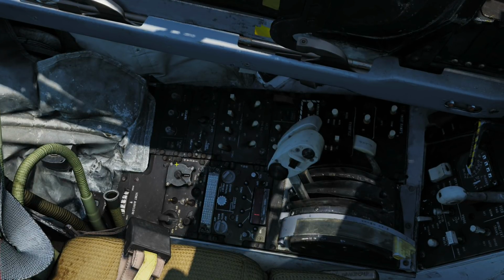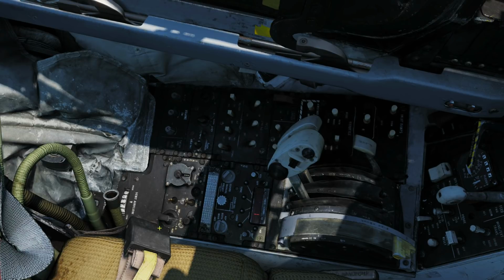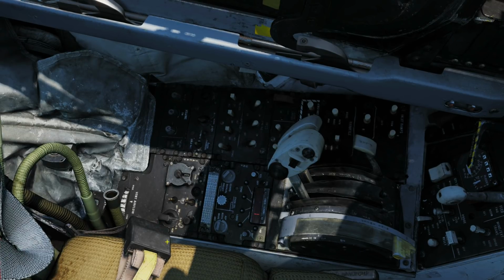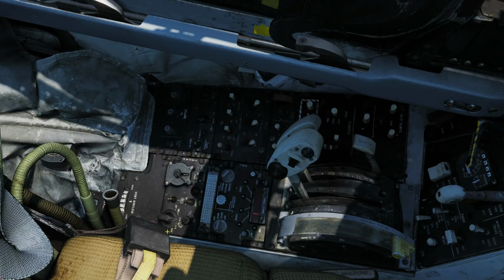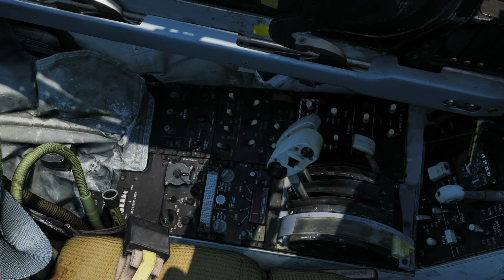Next we have our TACAN main control panel. The pilot and the Rio get this. We'll quickly go through the master control mode. We can have it off, receive only for azimuth only, transmit receive for azimuth and ranging, air to air for air to air, and beacon is not implemented, I believe.